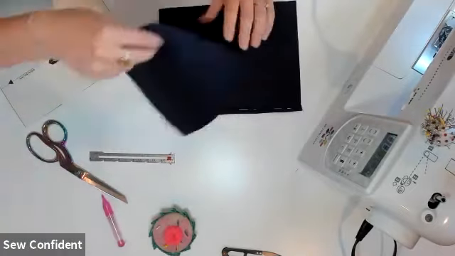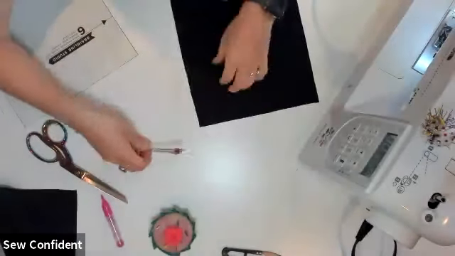Okay, so there's a pocket on either side. So same on this one.